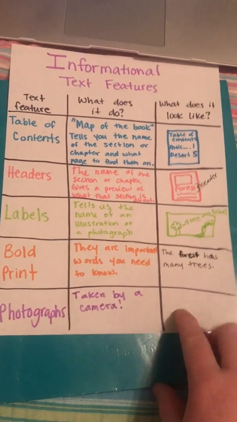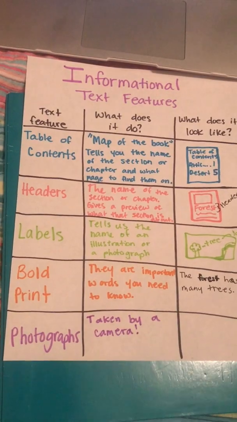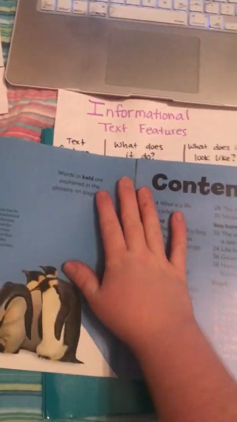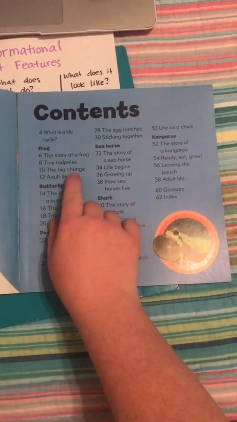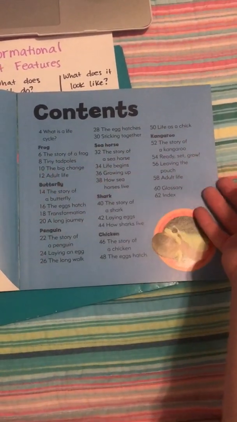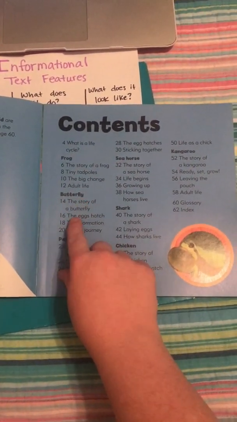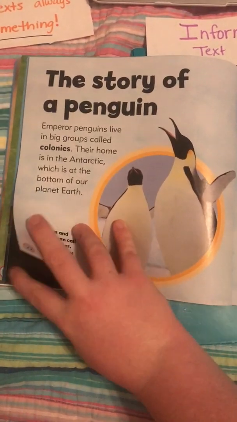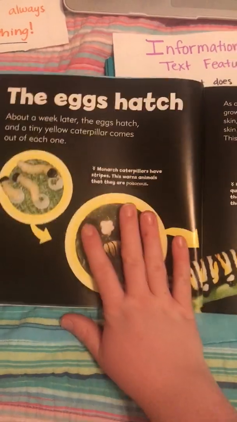So instead of putting an example down here for right now, I'm going to show you an example in a book. And I'm also going to show you an example of the table of contents in this book since we don't have it in our book that we're talking about today. So first, here is the table of contents, and see how it has the page numbers, and it also has the names of what you can find. So let's say we wanted to look at the eggs hatch in a butterfly. So we're going to go to page 16. And I go down, 22, I've gone too far, 16, the eggs hatch. So I could find it very easily by using the table of contents.